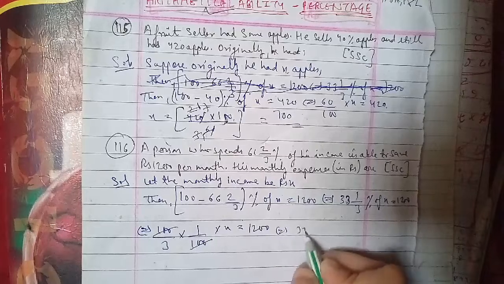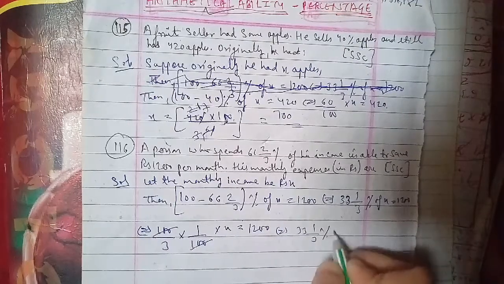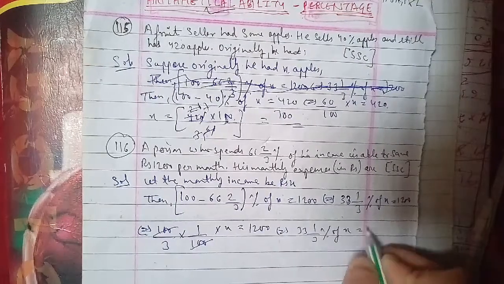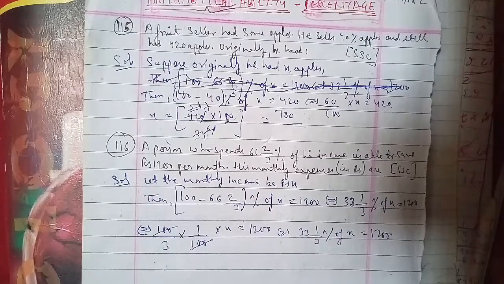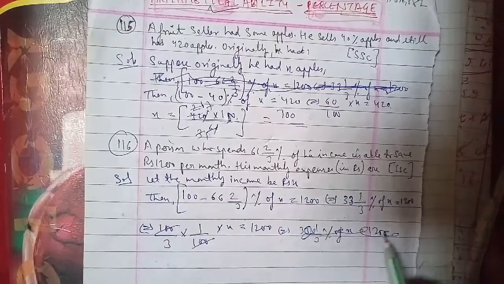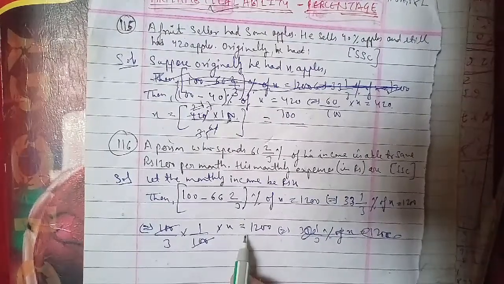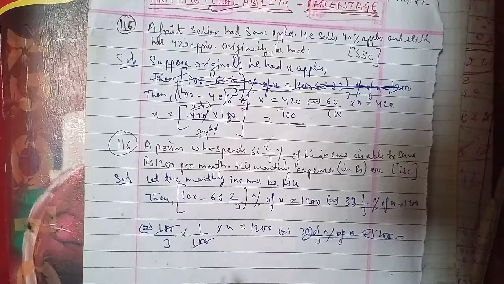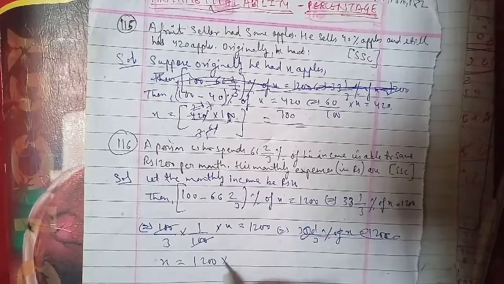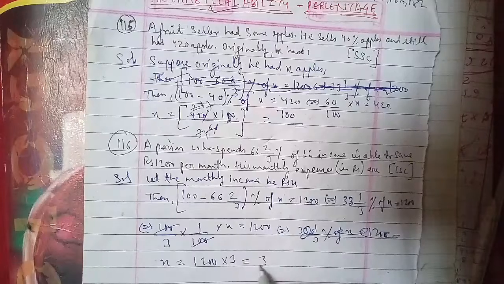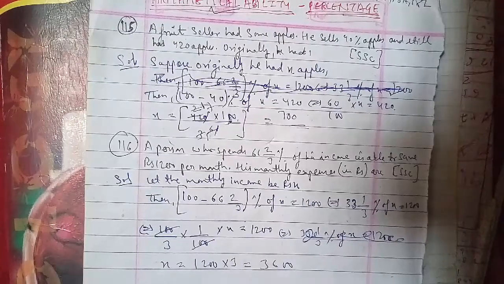In the same cases we have here. So after this, when we calculate 1200, what we get is X equals 1200 into 3, which is equal to 3600. This 1200 into this 3: the divide goes to the other side as multiply, so it will multiply, and 12 times 3 is 36, so 3600 will be the right answer.